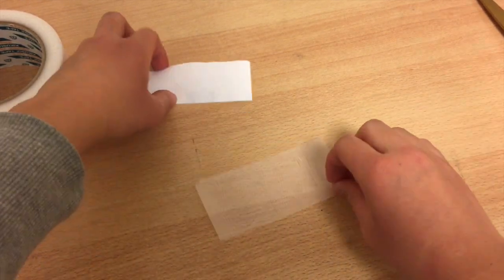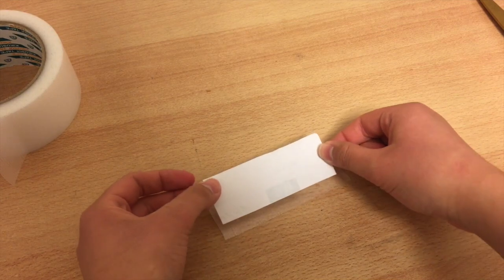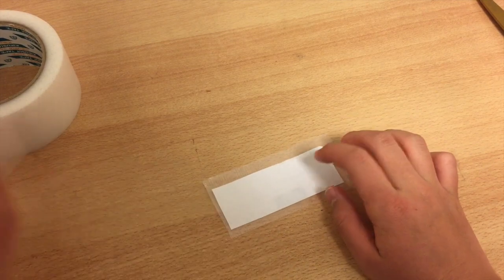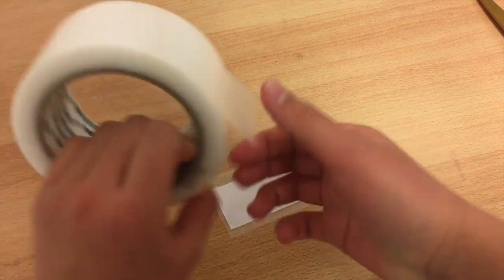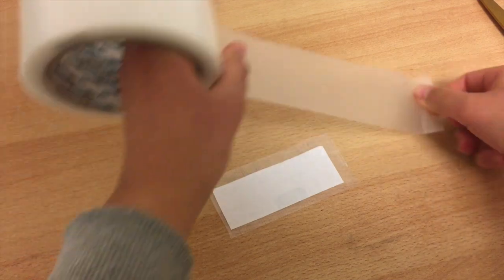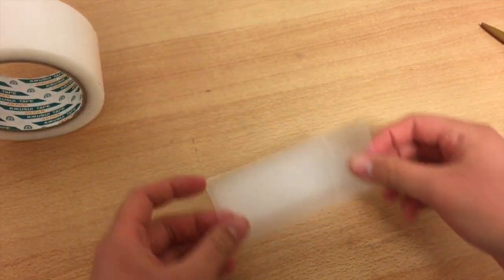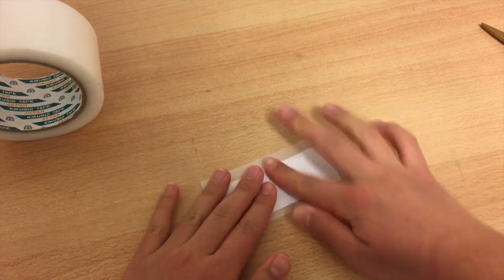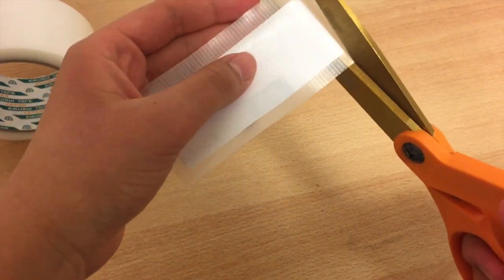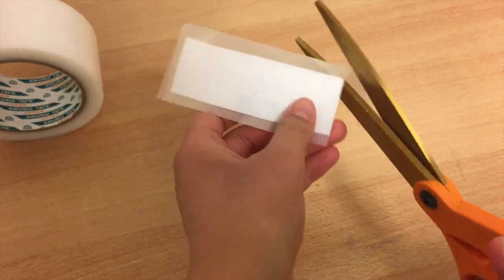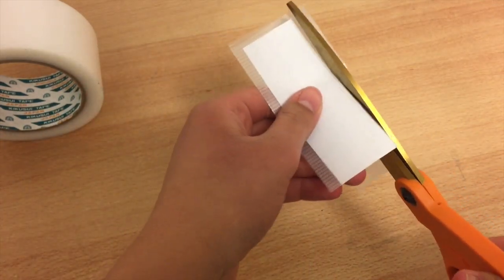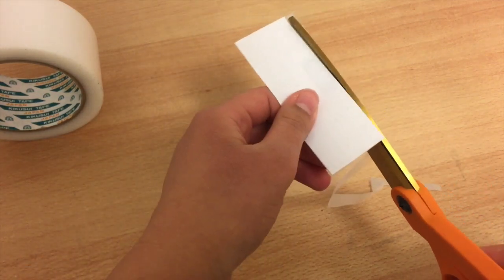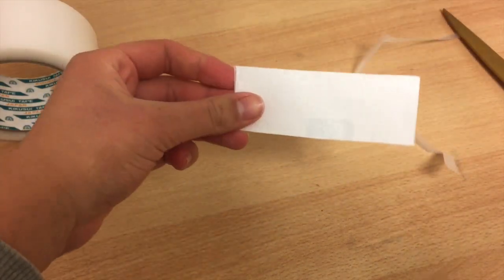If this was the slogan, we're going to put it on top of the tape like this, and put that over on top like this, and cut the excess like this, so that way you'll need a laminator.